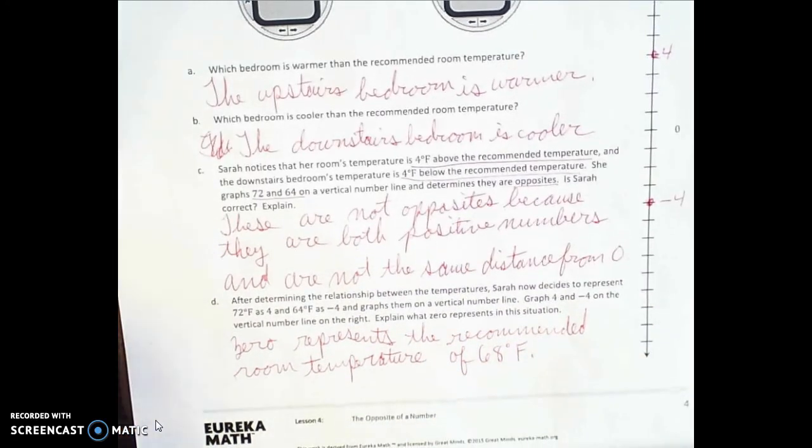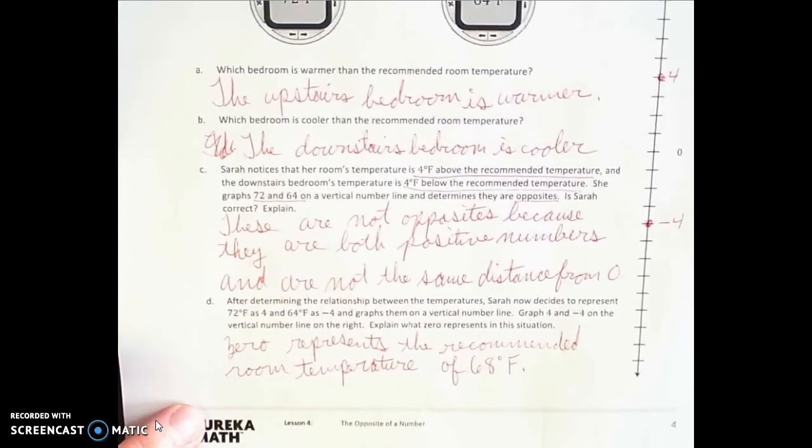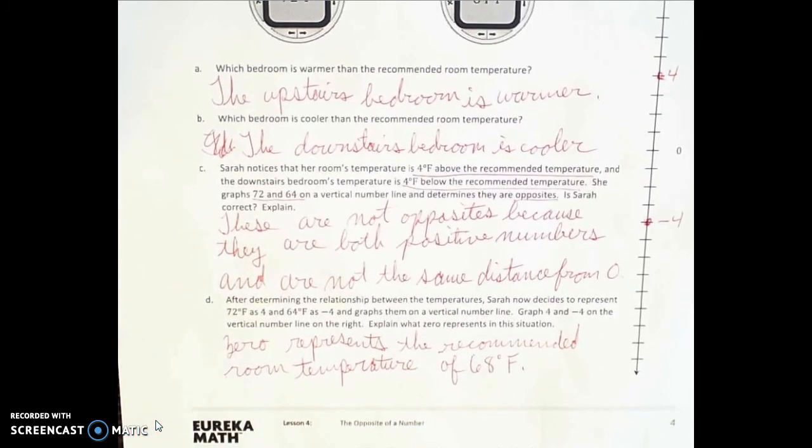Okay? And as we look at whether we're above or below that recommended temperature, that's where we're getting into the positive, negative numbers.